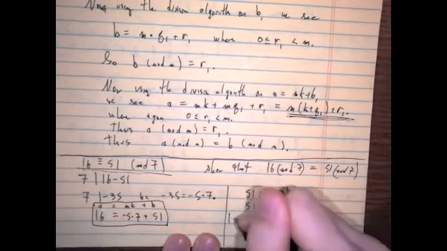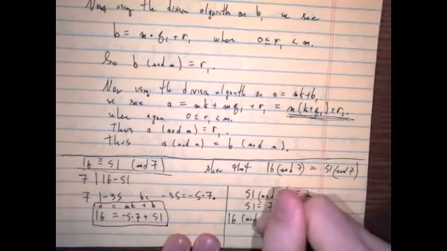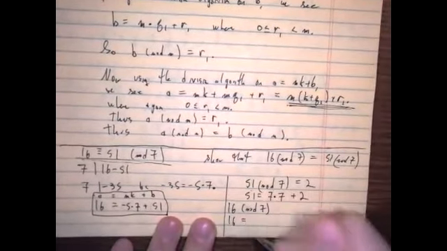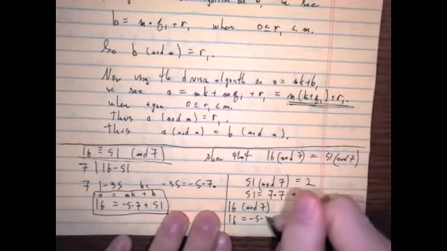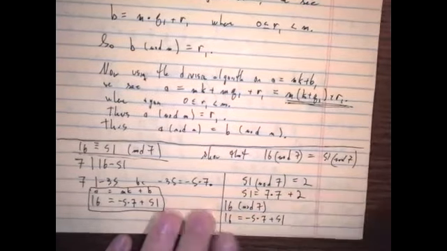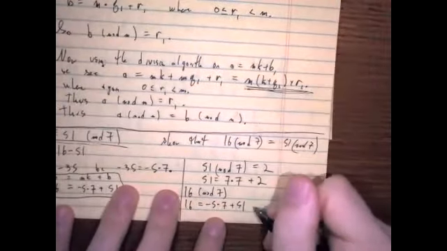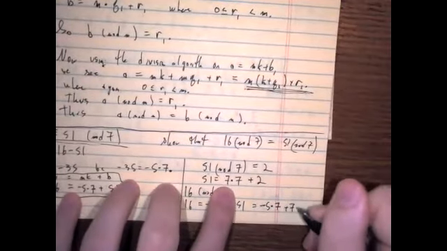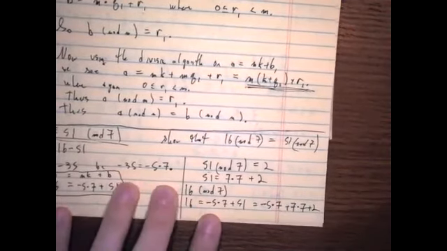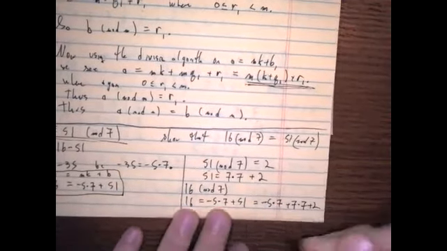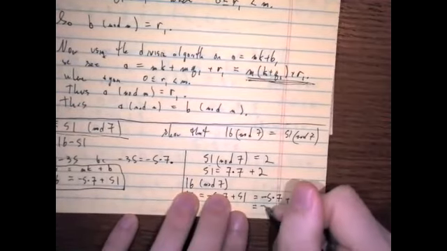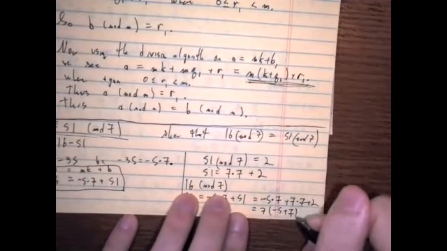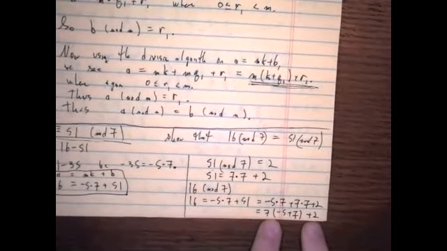Now when I compute 16 mod 7, I use this expression and I say, well, 16 is equal to negative 5 times 7 plus 51. But 51 is equal to 7 times 7 plus 2, so this whole thing is equal to negative 5 times 7 plus 7 times 7 plus 2. And I just factor out a 7 out of here. So it's equal to 7 times (negative 5 plus 7) plus 2.